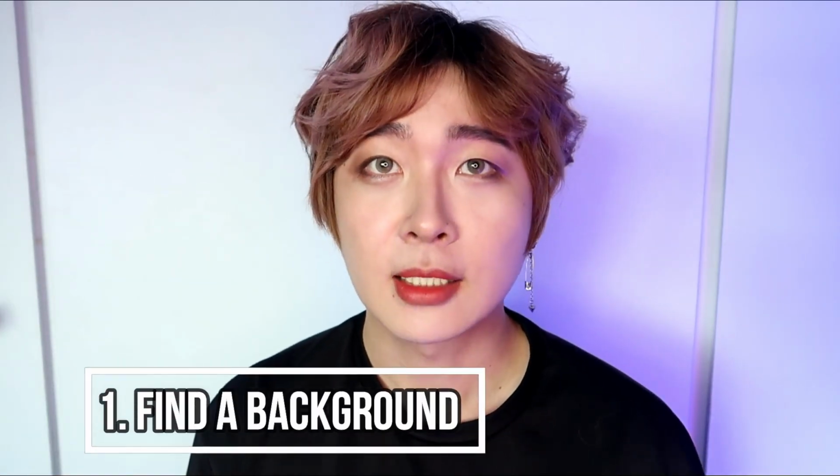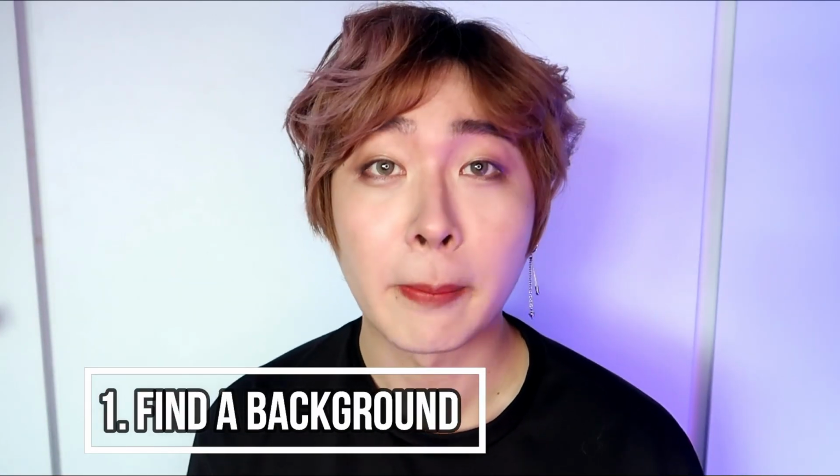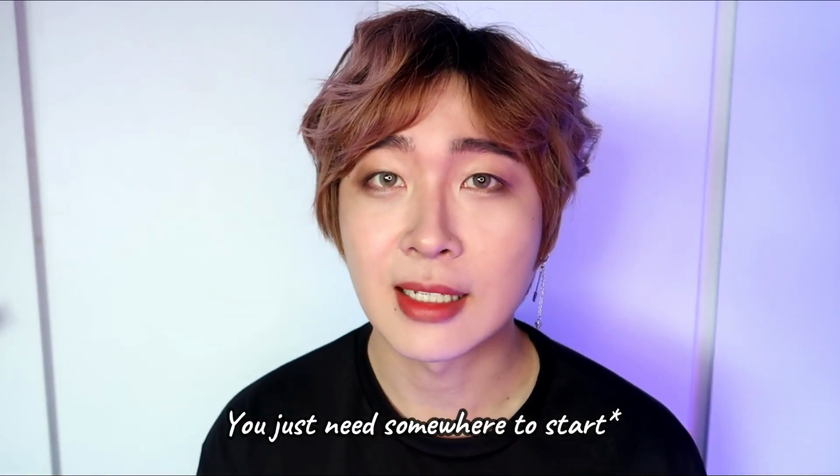So as you can see right now, this is just my normal lighting and this is my wardrobe. I'm just standing here, so okay, this can be your very basic setup. The first thing you want to do is a background. You can find a very nice background, or a very plain background. You just need somewhere to start.